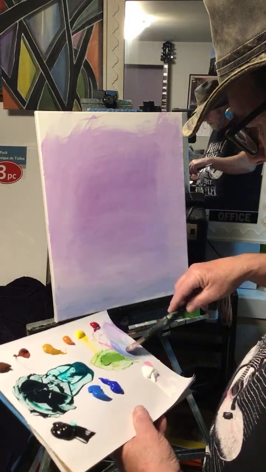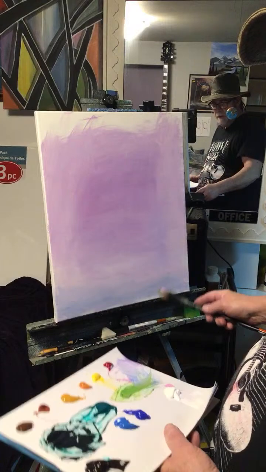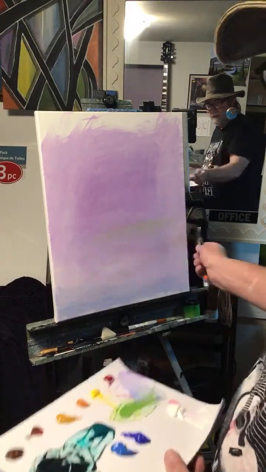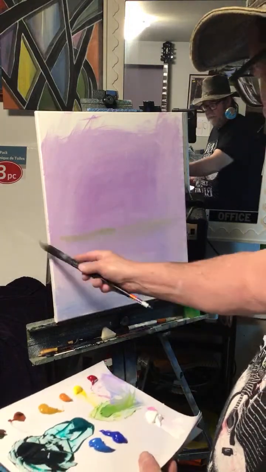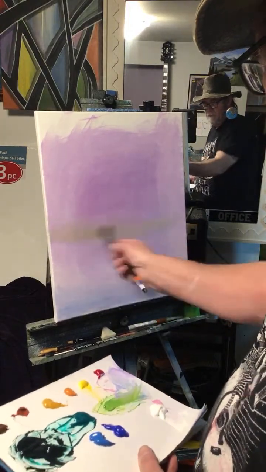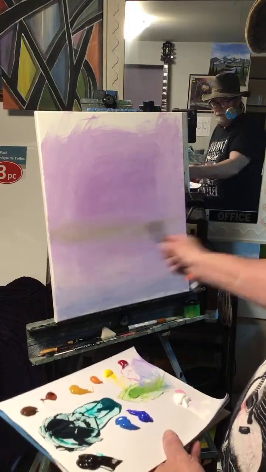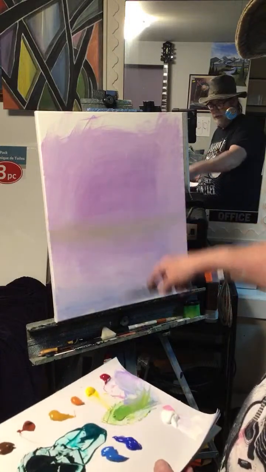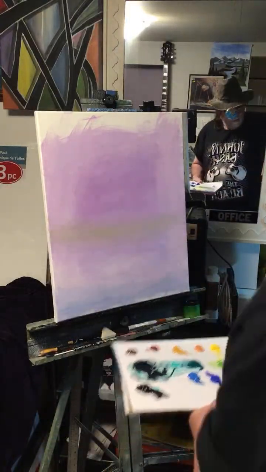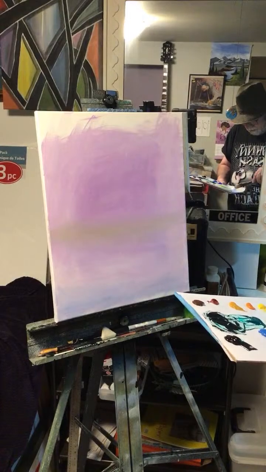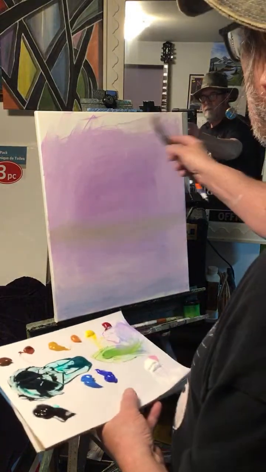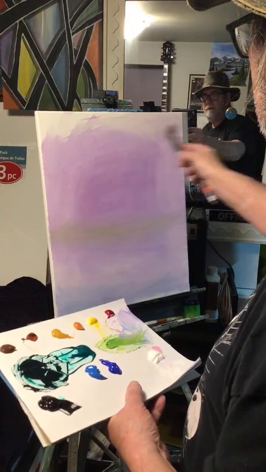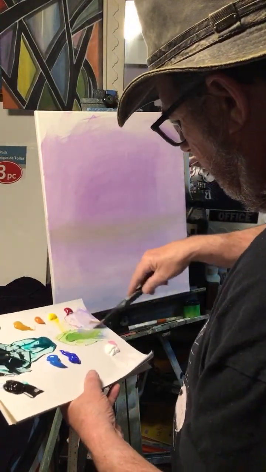Looks pretty good. I'm gonna put a little green in here, just because I think I'm gonna have like green grass down here. All right, there's my undertone. That's good enough. Let me get started now.